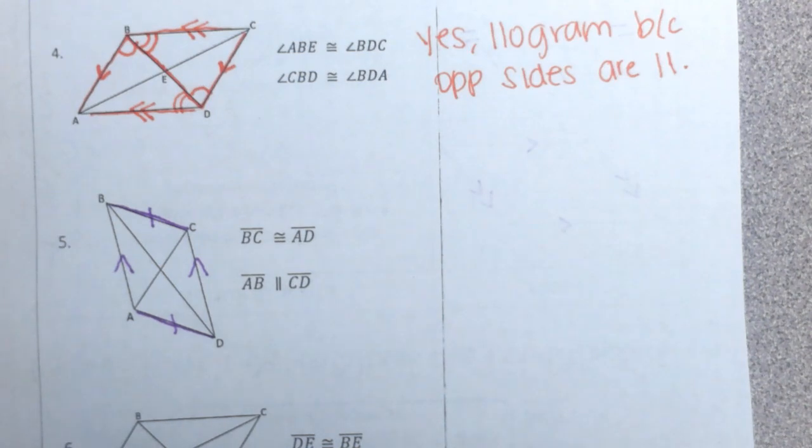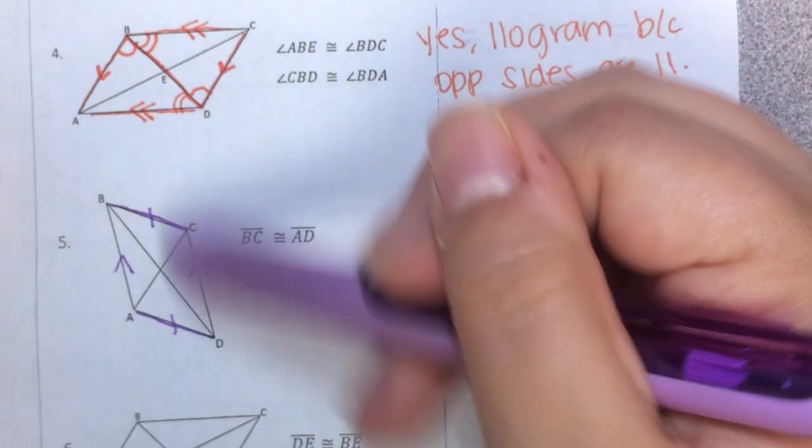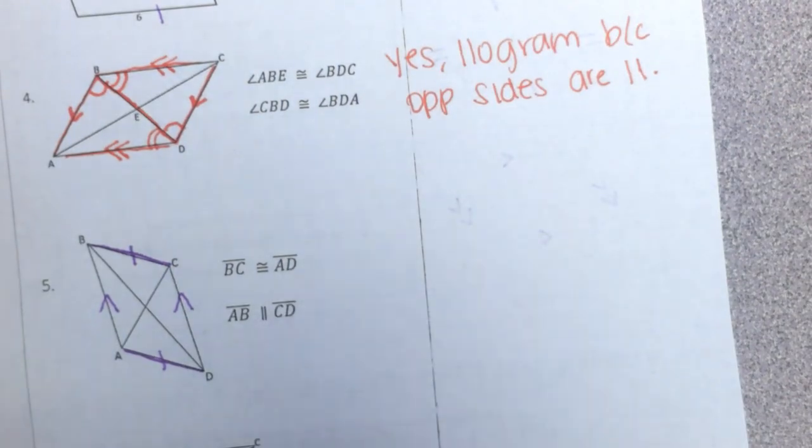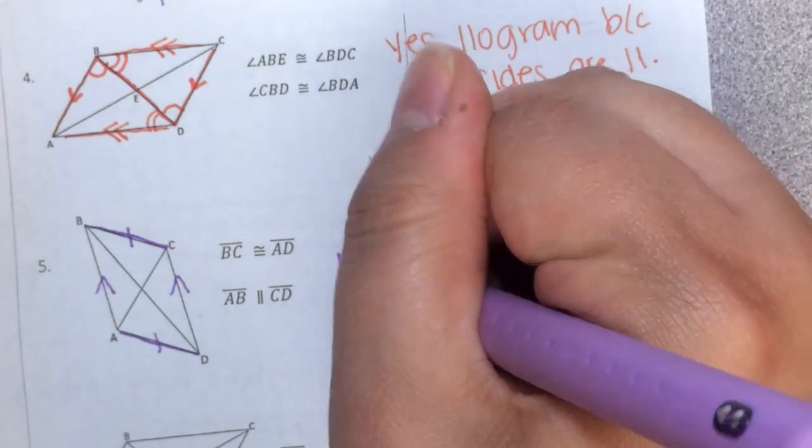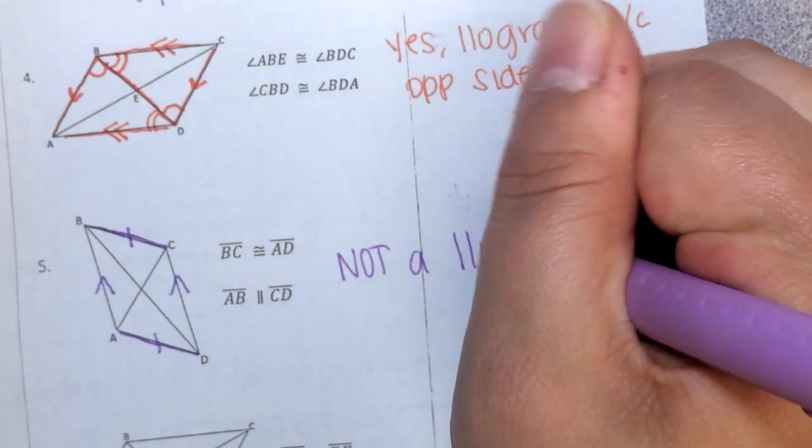I don't know both sets of opposite sides. Are both sets of opposite sides congruent? No, I only have one. Are both sets of opposite sides parallel? No, I only have one. Do I know anything about the angles? Do I know anything about the diagonals? And is one set both congruent and parallel? So is this a parallelogram? This is not a parallelogram.